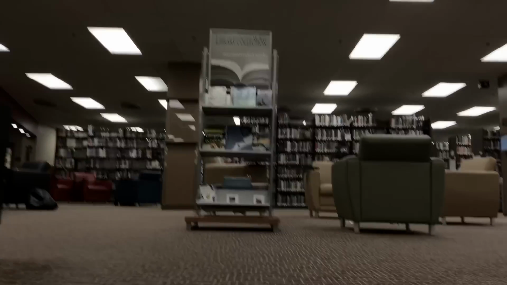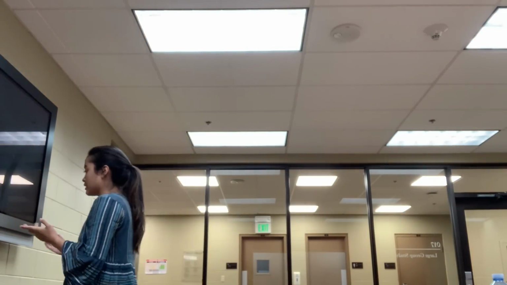Now it's a new day and I'm headed into the library, and this is my school's library, yay! Getting a study room or a private room is something I really recommend, because it helps you focus and gets rid of all those distractions. So here I am in a study room.